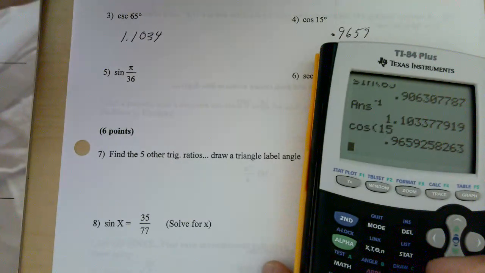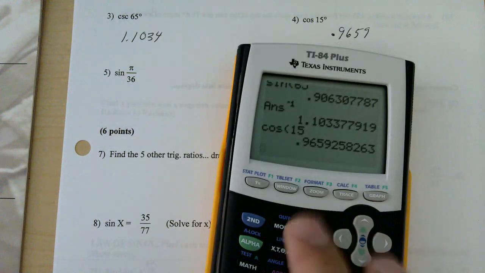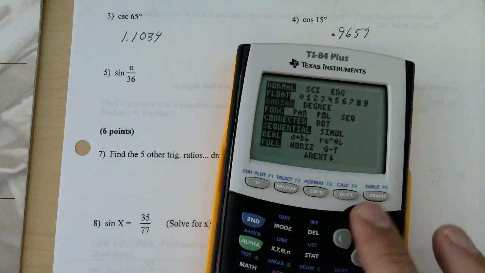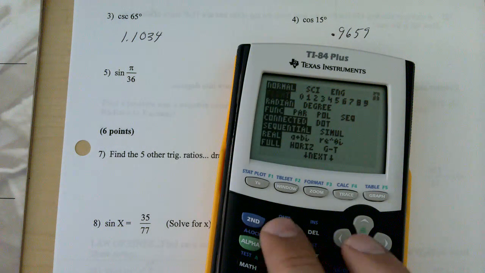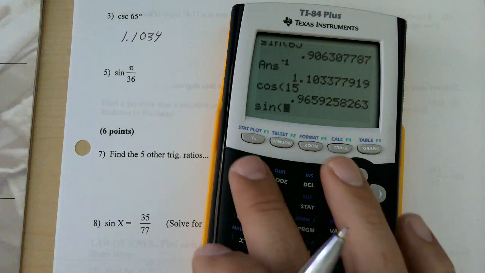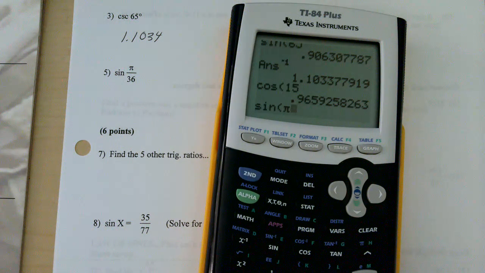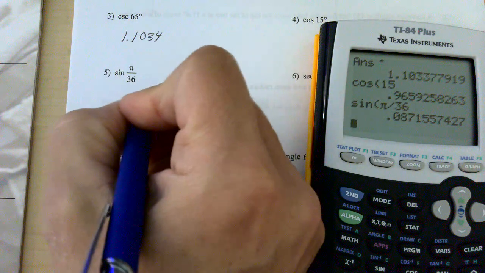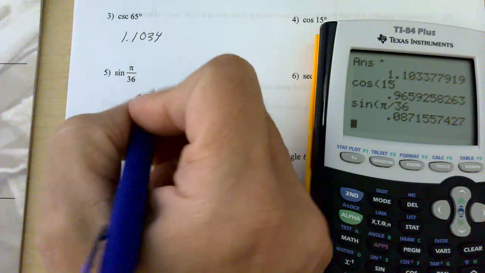Now for question 5, since it's not degrees, it's radians, you must hit the mode key, toggle over, and hit enter. So it's now highlighted as radians. Now we're in radian mode. Now it's real easy to type in the sine of pi, so second caret key, and then divided by 36. The sine of pi over 36 is going to be 0.087, and we'll round to a 2.